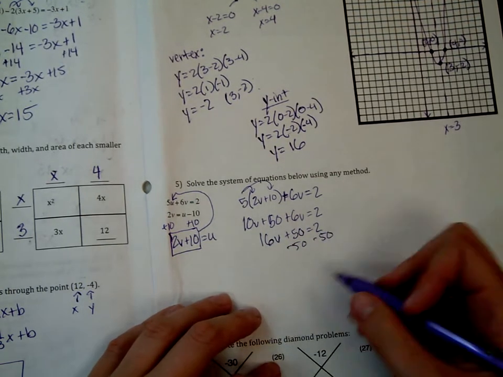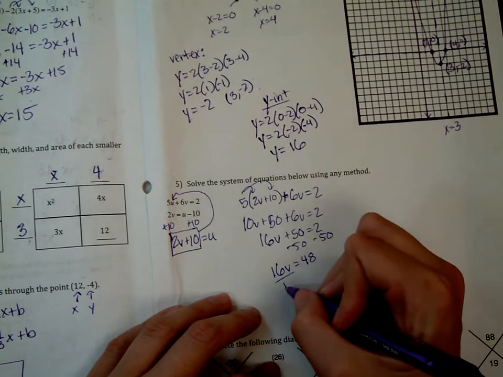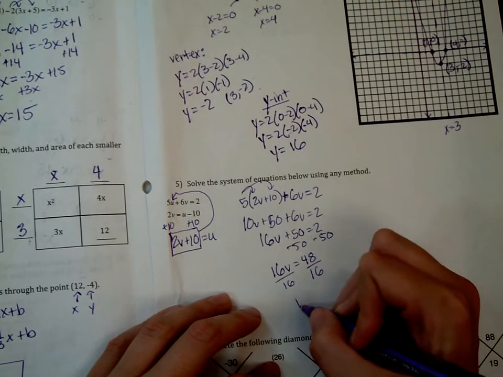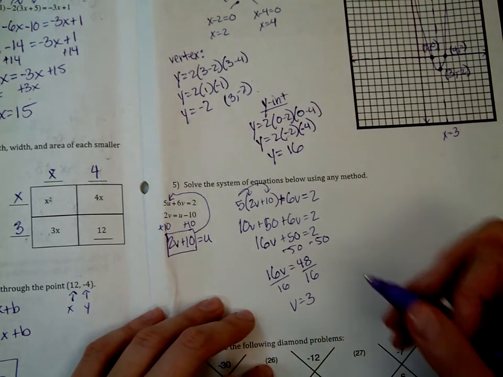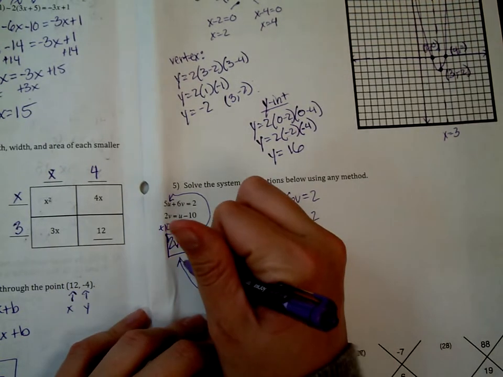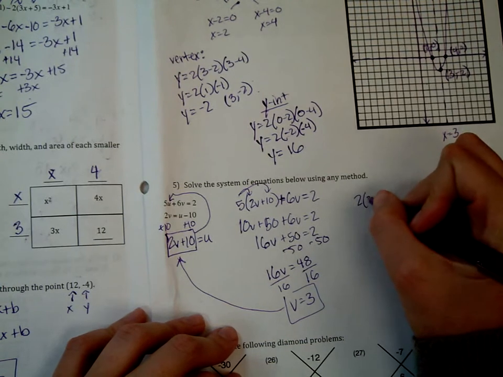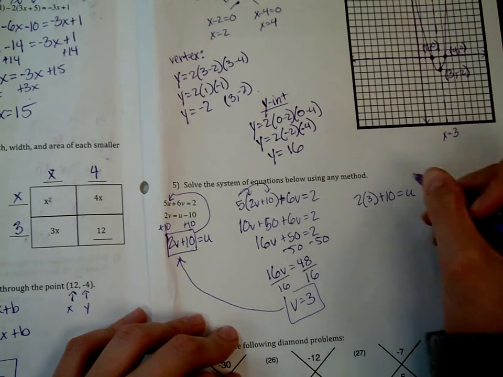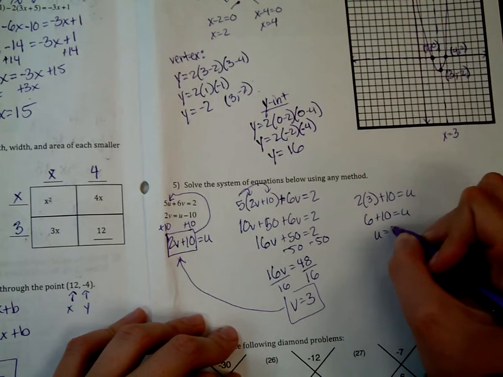Subtract 50. 16v equals 48. Divide by 16. And we get v equals 3. Now I have to take v and plug it in. So I'm going to take that and plug it in there. So I get 2 times 3 plus 10 equals u. So u equals 16.